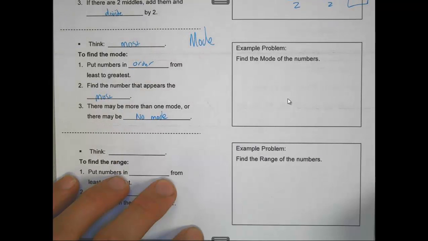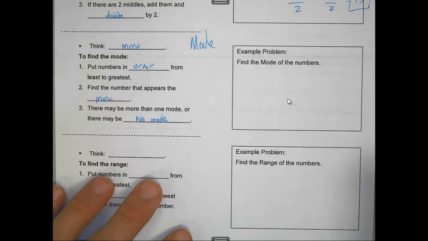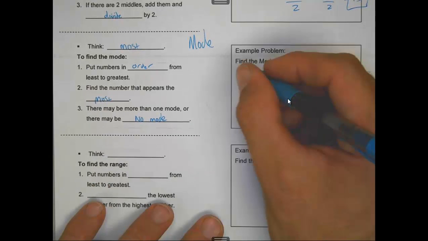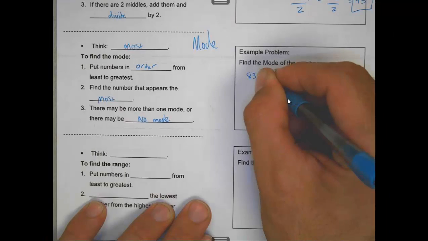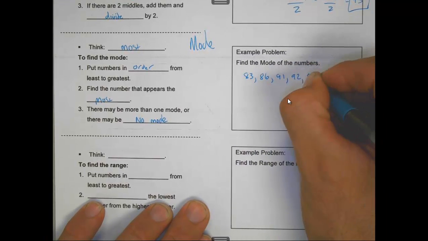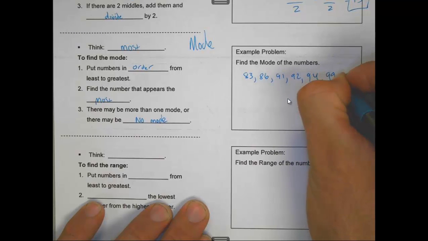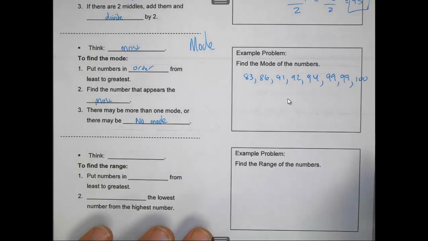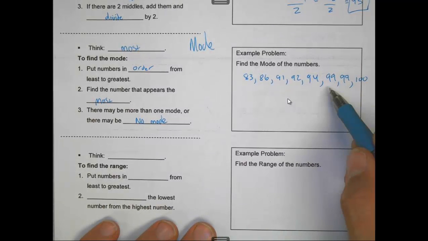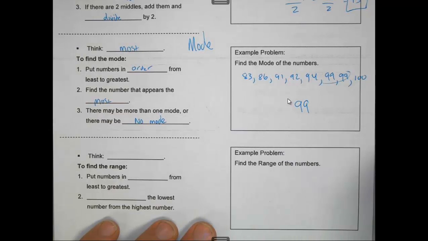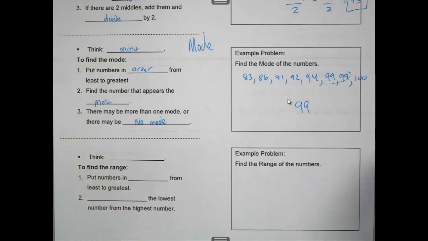So do pay attention to if you have numbers that are repeating. So let's go ahead and write these numbers out, same as we did last time, in order: 83, 86, 91, 92, 94, 99, 99, and 100. Okay, so we're looking for the number that occurs the most. 99 occurs twice. No other number occurs twice, so our mode is 99.